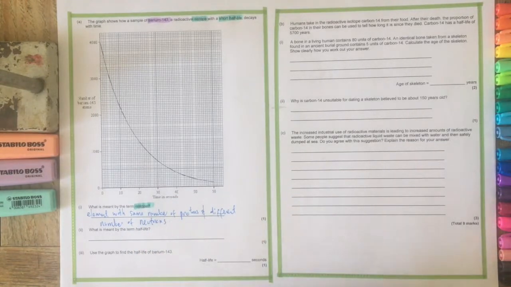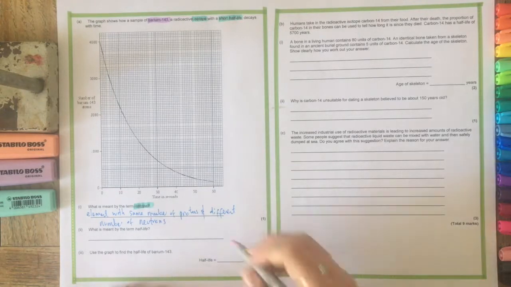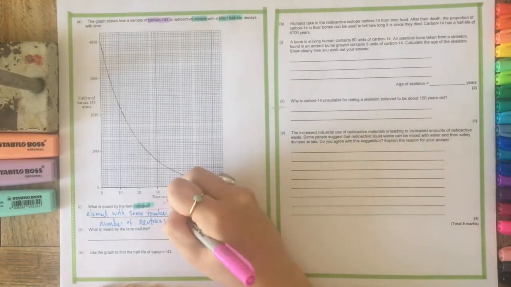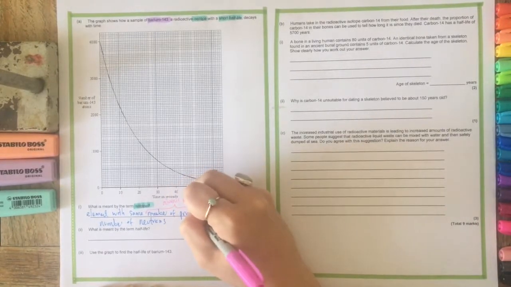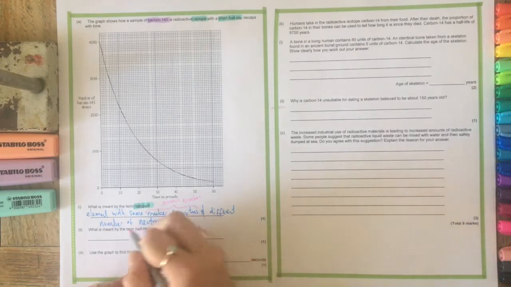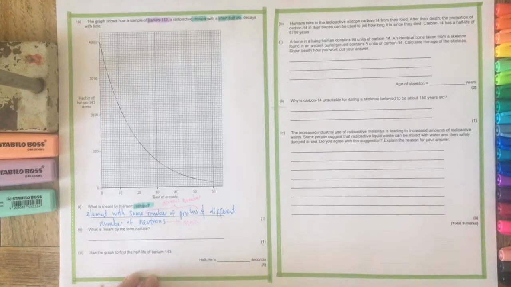So this is the kind of question where actually you could get the mark for giving a slightly different kind of definition. So instead of saying number of protons, you could say atomic number. So you're showing that you know that the atomic number is the number of protons. And instead of number of neutrons, then you could say that it has a different mass or atomic mass. And that would be equally as acceptable.